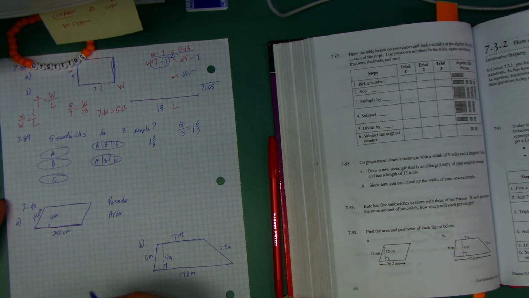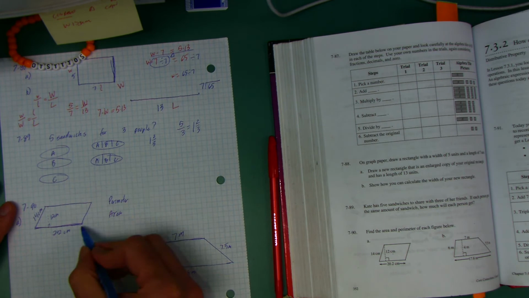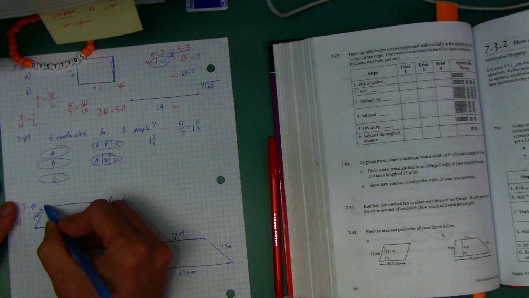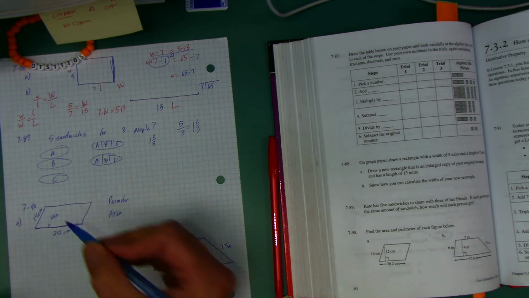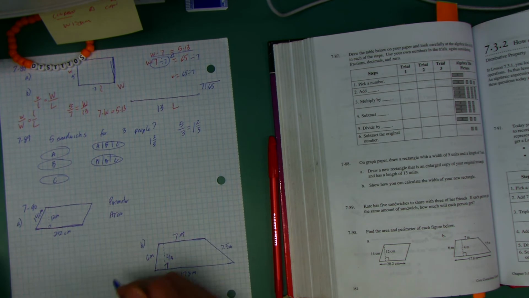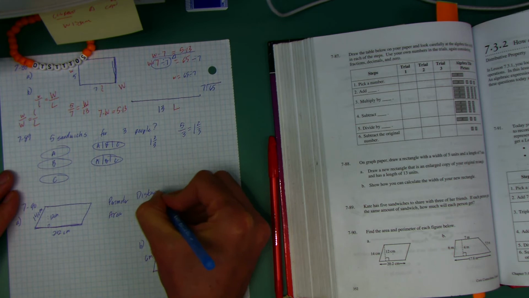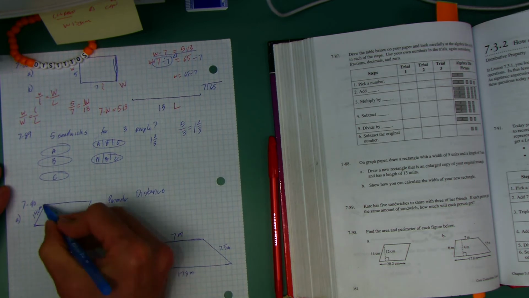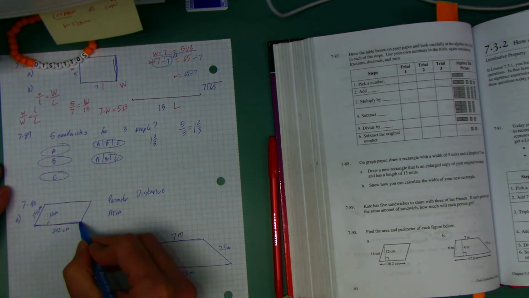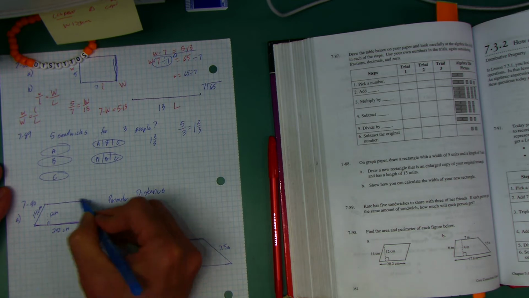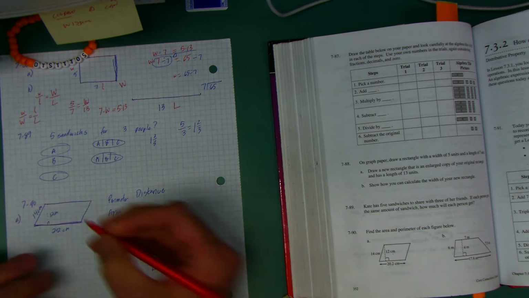All right, perimeter and area. Perimeter of a parallelogram is how far is it all the way around the outside? Perimeter of anything is the distance around. Okay, so how far is it around that parallelogram? It's 14 plus 22. Now, did I go all the way around if I did that? No, you have to do another 14 and another 22.